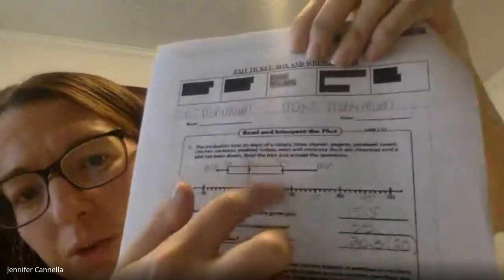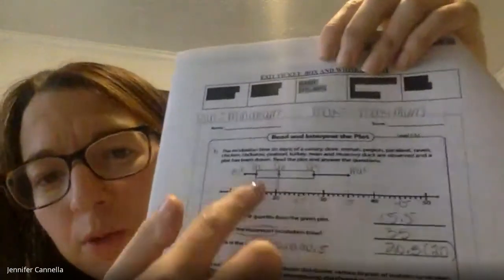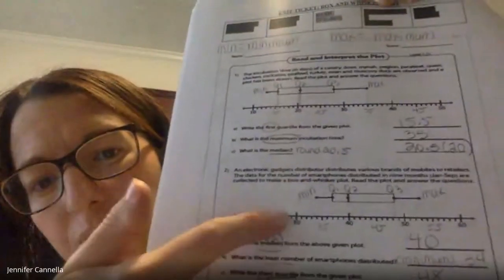All right, so what we had to do is interpret. Before you interpret, you should always label it: minimum, maximum, Q1, Q2, Q3. The first line is my Q1, this is the Q2 and the Q3. It's always like that in a box and whisker. You're just reading the box and whisker to come up with what they ask.